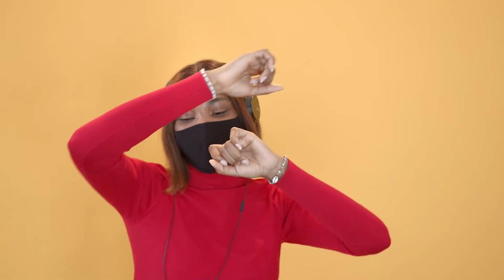Now, the very first thing you need to know before selecting any sound is what genre of music you are going to be producing, because different genres have different sounds that actually make up that genre itself.